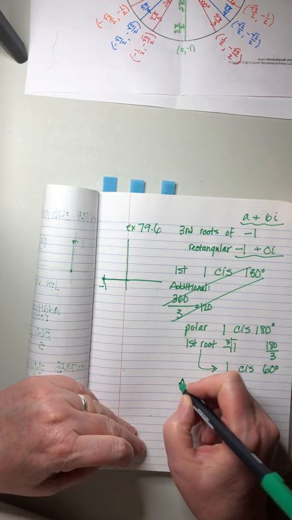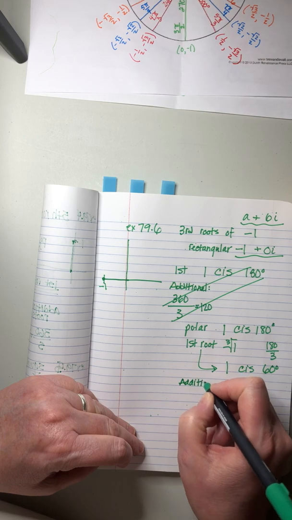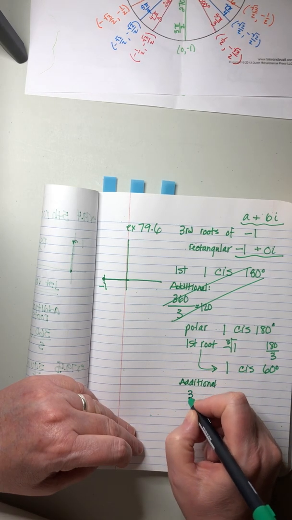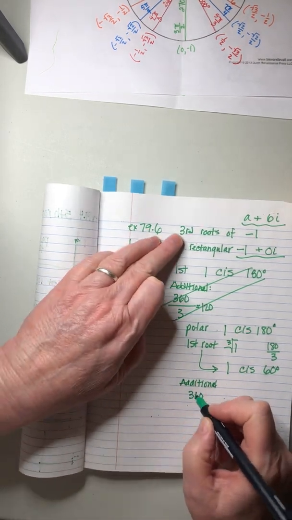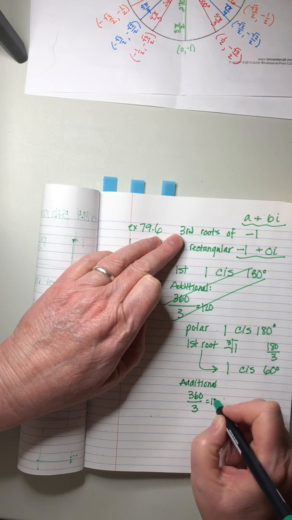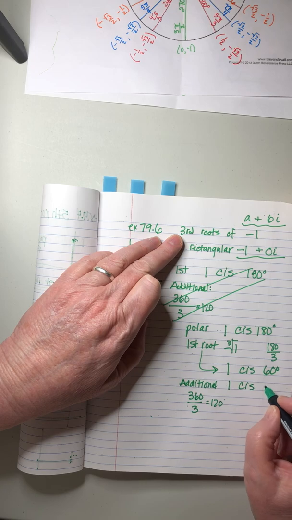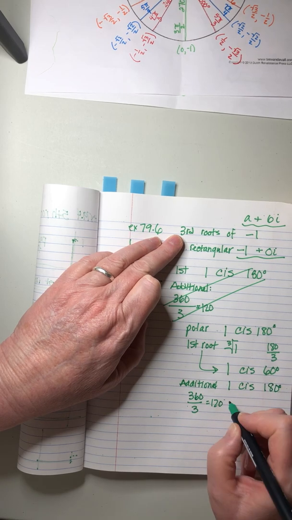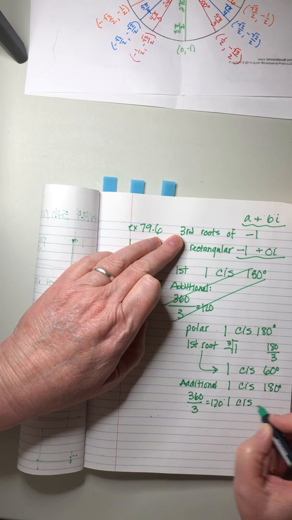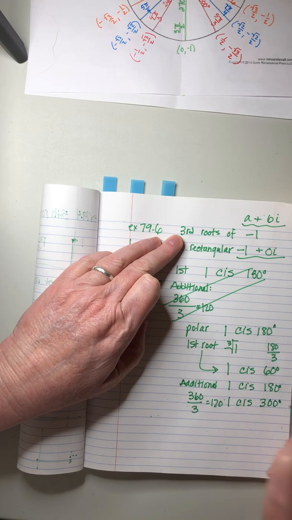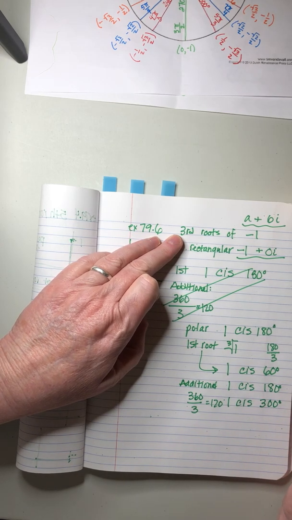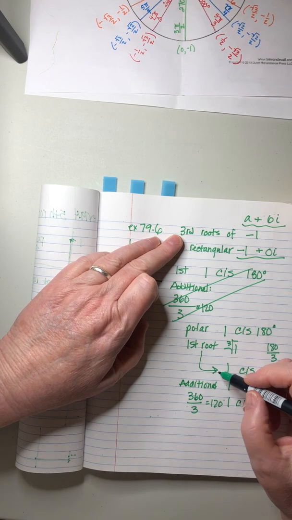For the additional roots, we do 360 divided by 3 because we're finding third roots. That's 120, so it will be 1 cis 180 and 1 cis 300 degrees. Does John agree with me? Oh, praise the Lord, he does. Goodness.